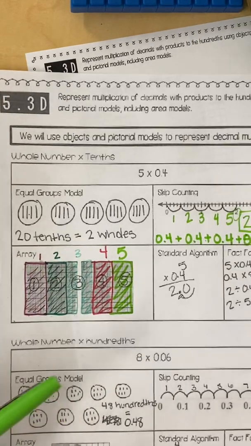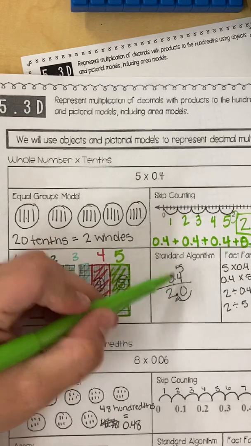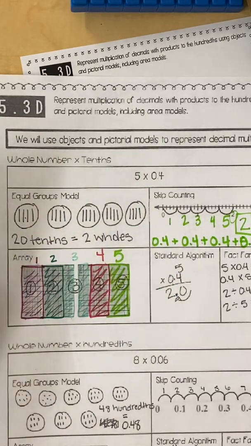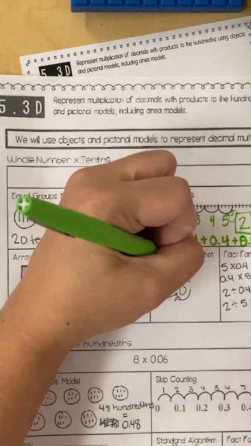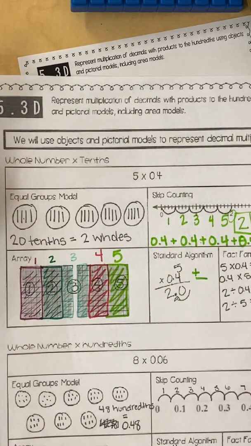So if I shaded in one of these squares, that was like shading in 1 whole unit. Now my standard form for this, I would multiply these two numbers as if my decimal wasn't there. So I have 4/10 times 5, and 4 times 5 is 20. Now how I figure out where to put my decimal in my answer place is I can do it one of 2 ways. I can count up my decimal places.